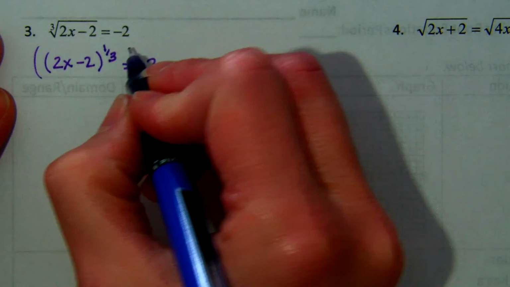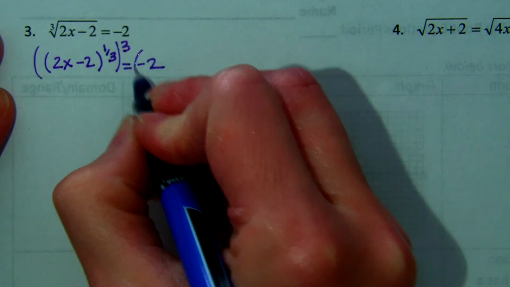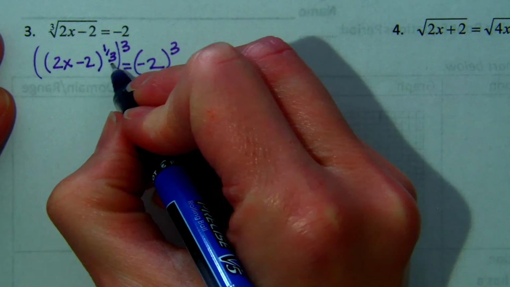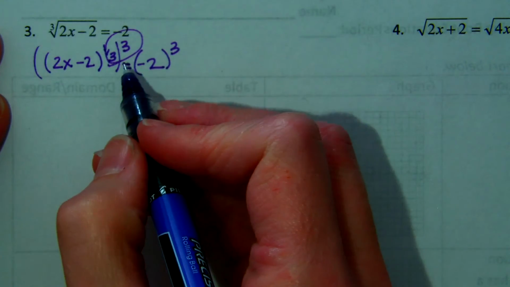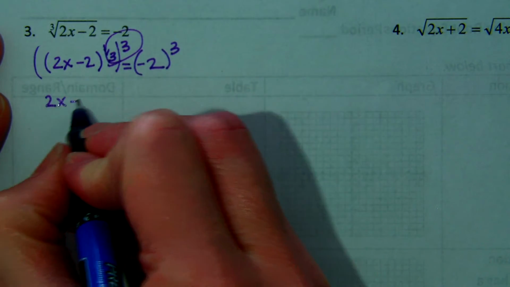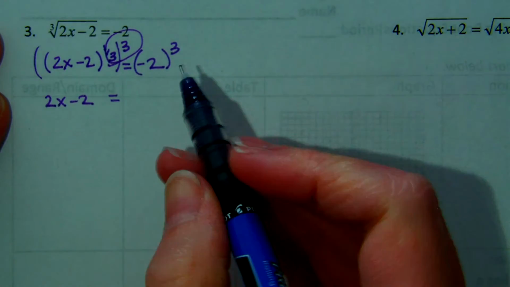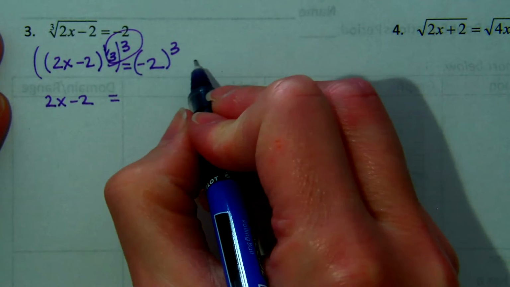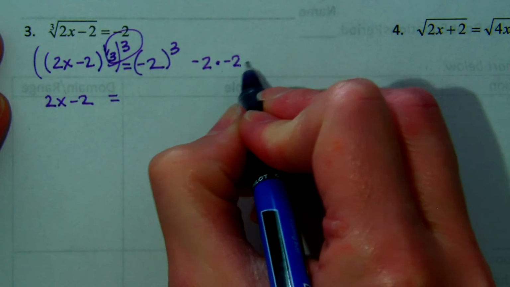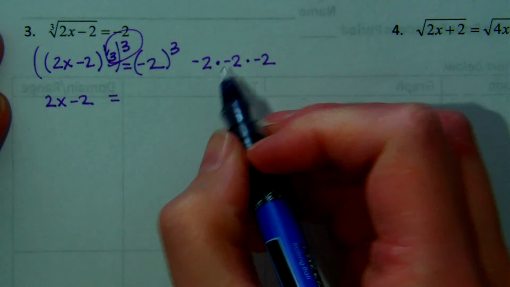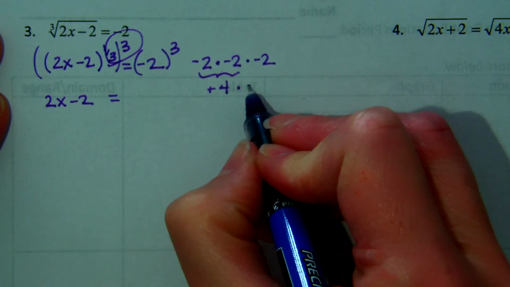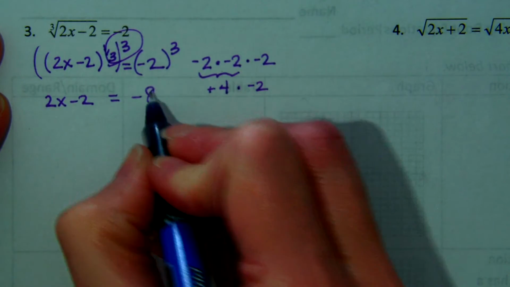We don't have to do anything here with solving. So I'm going to go ahead and cube both sides. And I'm cubing because it was a cube root, right? So the cube root and the cube cancel each other out. I get 2x minus 2 on the left side, and on the right side, I get negative 2 cubed, which, if you're having trouble remembering, is negative 2 times negative 2 times negative 2. And this is positive 4, and then times negative 2 is negative 8.